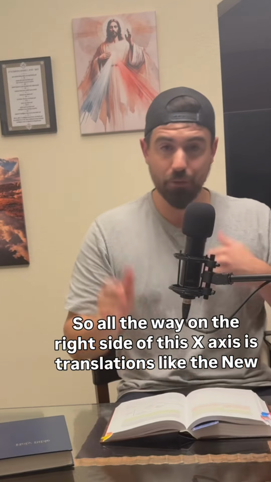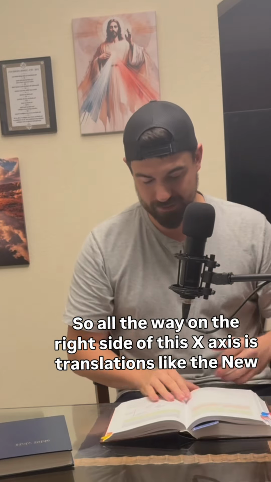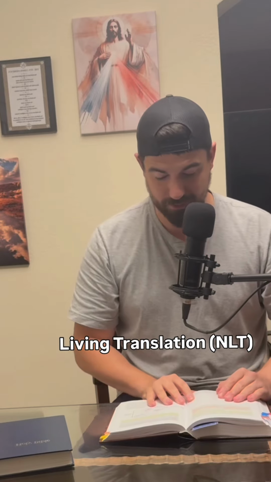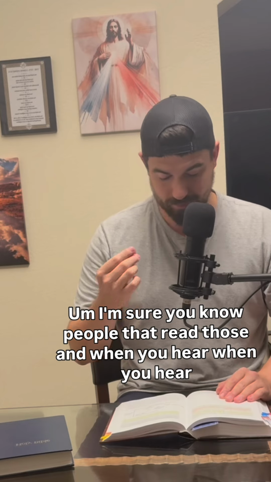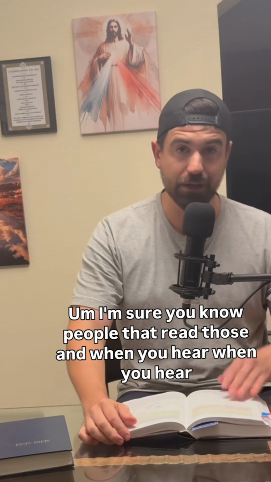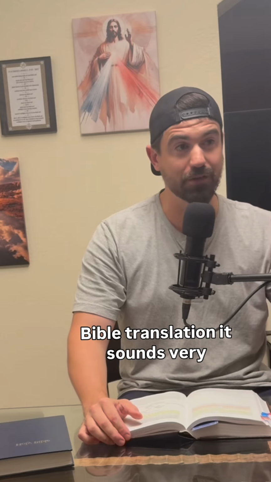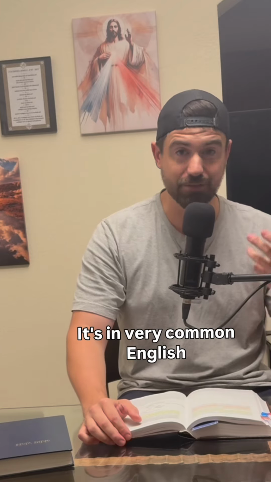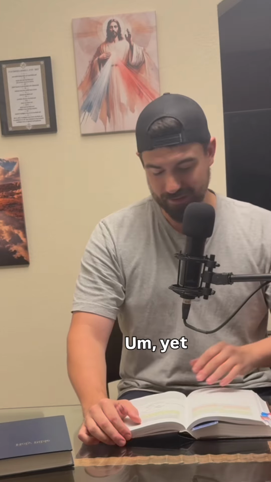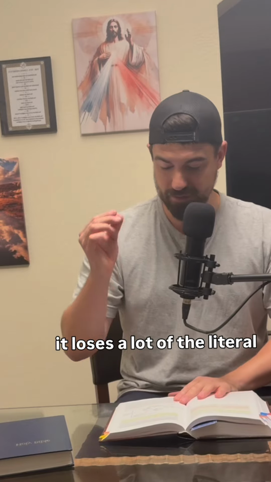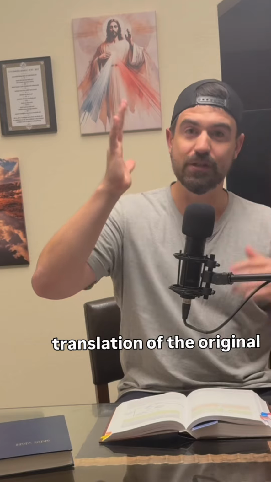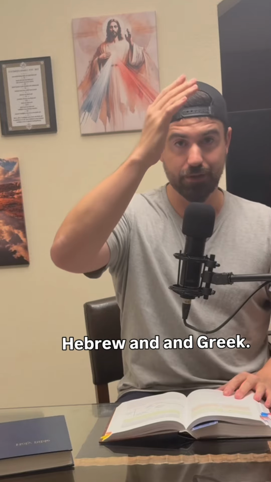So all the way on the right side of this x-axis is translations like the New Living Translation. I'm sure you know people that read those, and when you hear that Bible translation, it sounds very understandable because it's very common English. Yet it loses a lot of the literal translation of the original Hebrew and Greek.